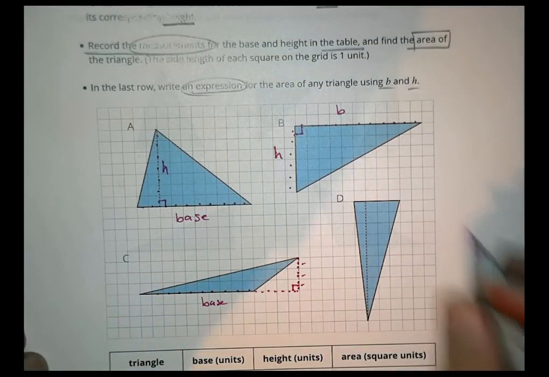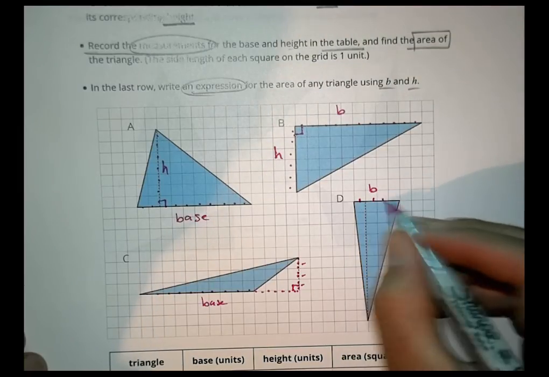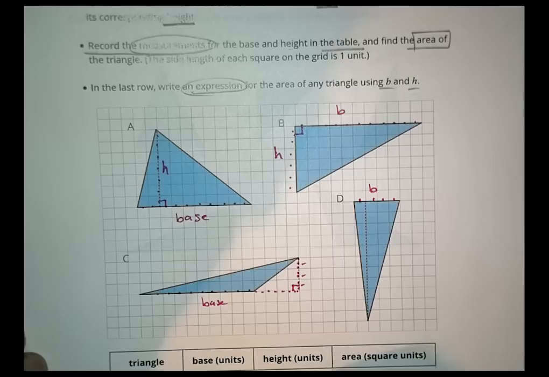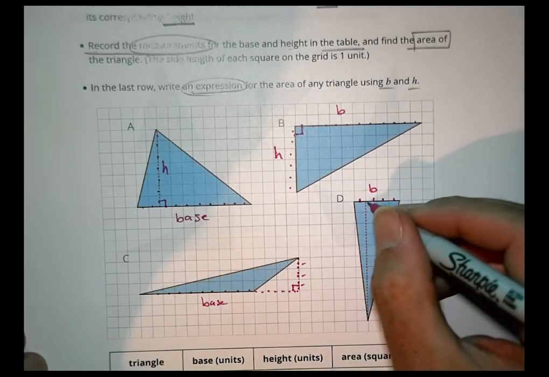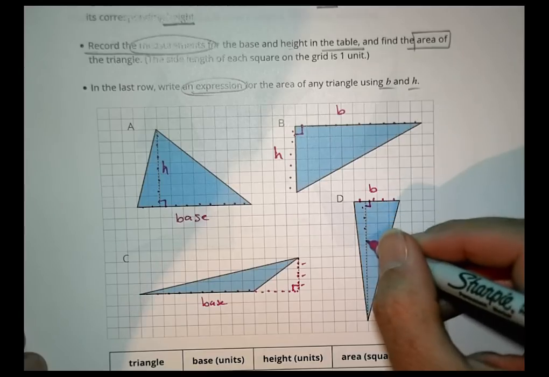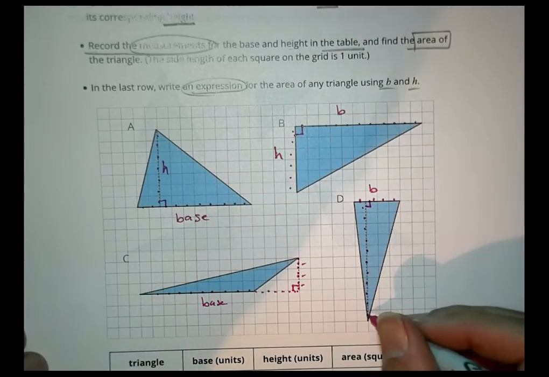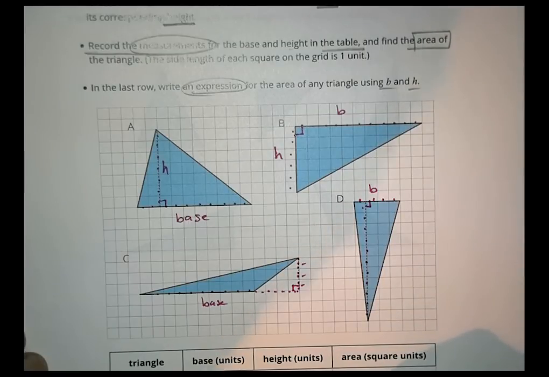And then finally with D here, we can call this our base, which has a base of 1, 2, 3, 4. And our height is this dashed line because it makes a 90-degree angle, which has a height of 1, 2, 3, 4, 5, 6, 7, 8, 9, 10, 11. All right, so that's what we have to start with.